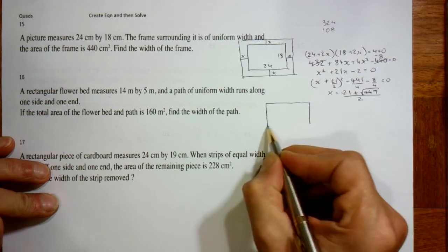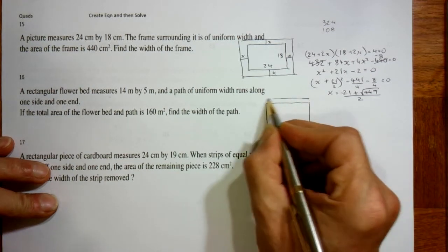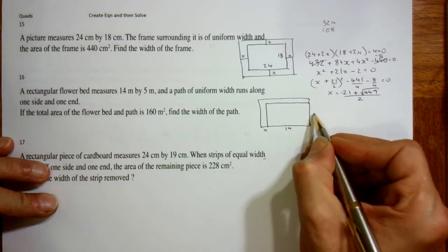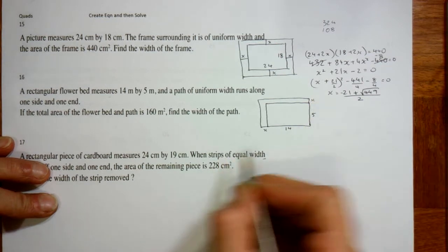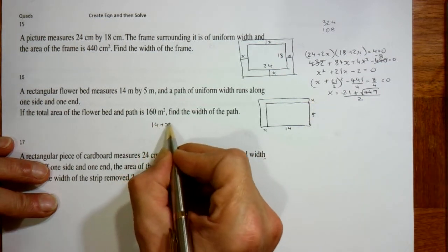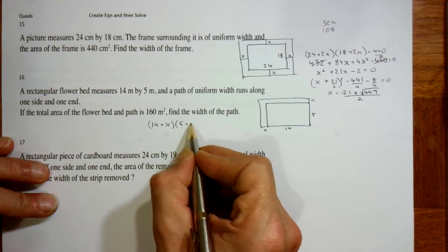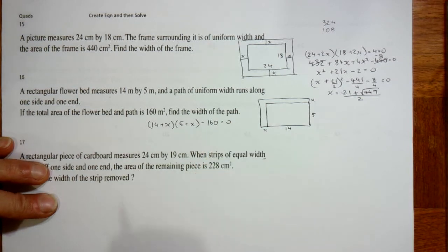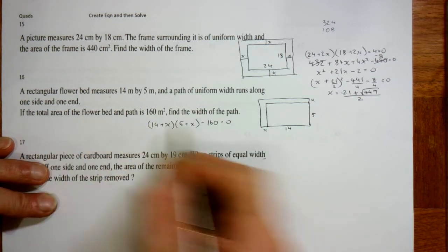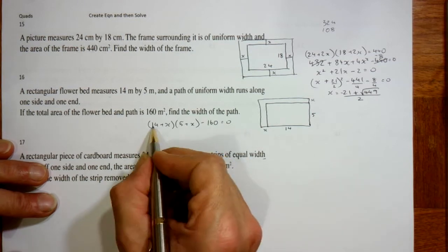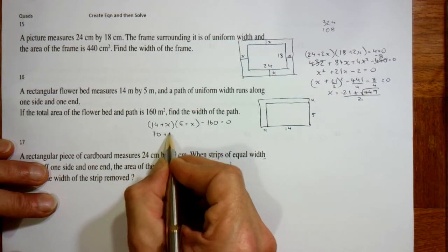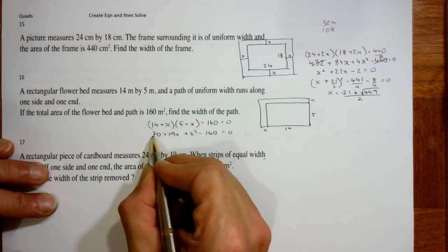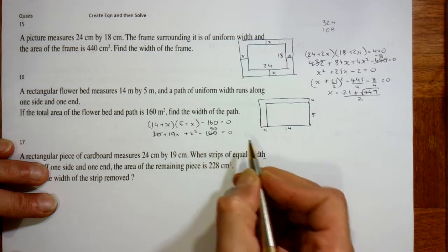It's similar to the ones we did before, and put it in a different place this time. This is 14, this is x. This is 5, that's x. 14 plus x, 5 plus x, take away 160 is equal to 0. Yeah, the total area is 160, so take away the 160 is equal to 0. 70 plus 19x plus an x squared, take away 160 is equal to 0. This becomes 90 minus 90.